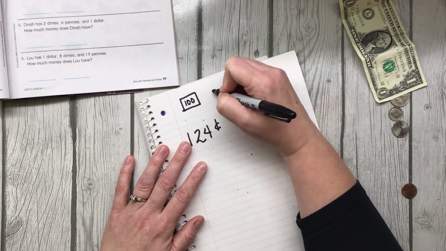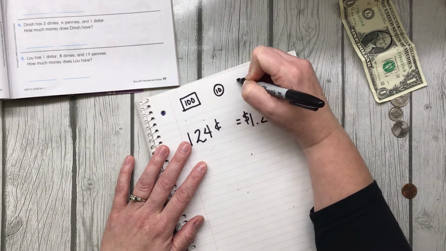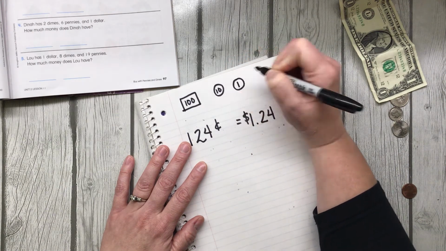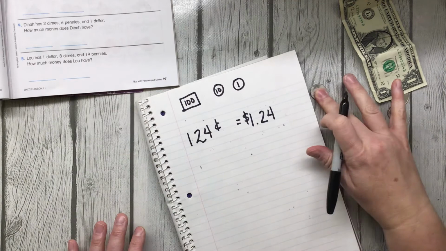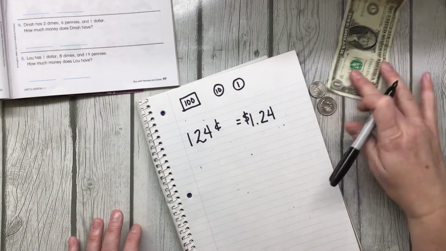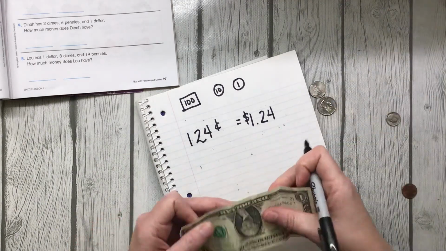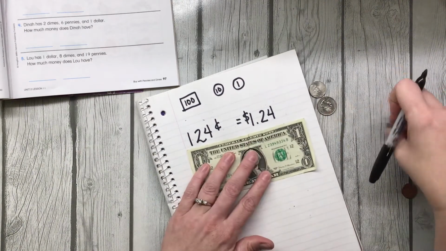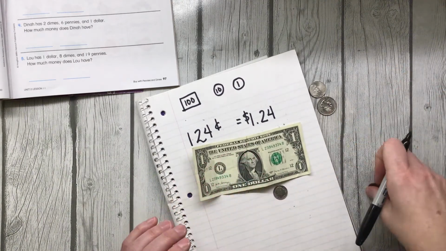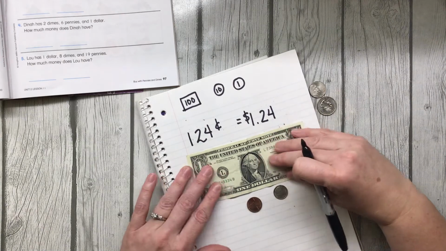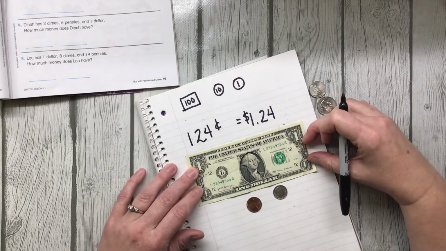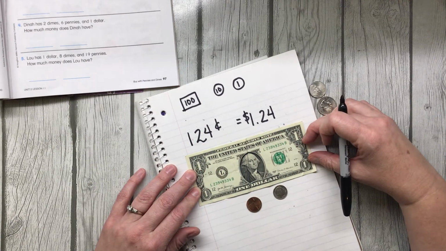dollar, dimes, and pennies. So notice, I don't have nickels, I don't have quarters in there. We're just using dollars, dimes, and pennies. I'm going to pause the video right now, and you are going to draw that and hold it up to the screen and show it to me.